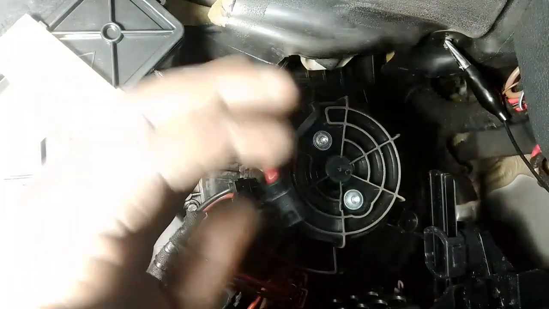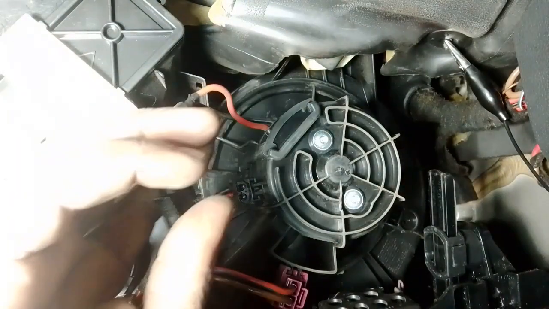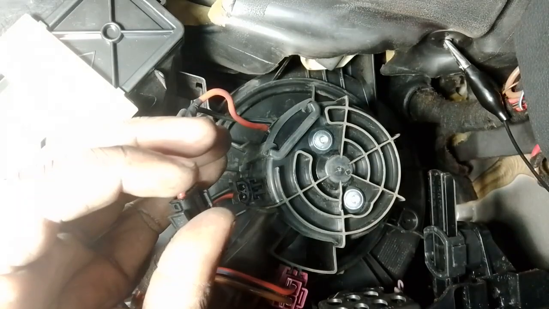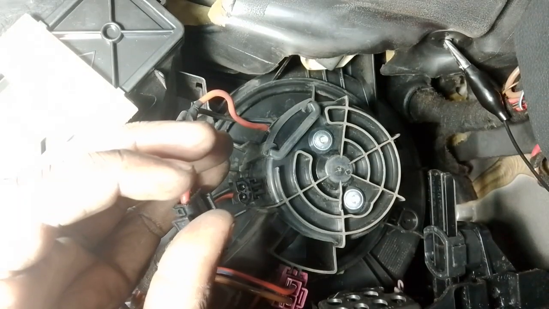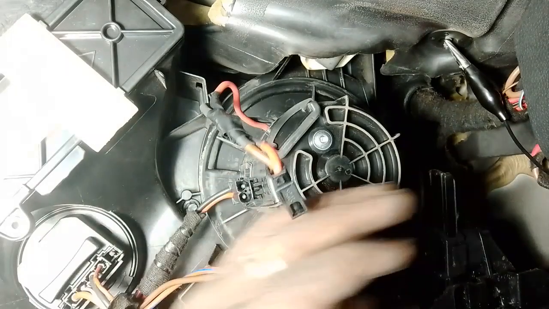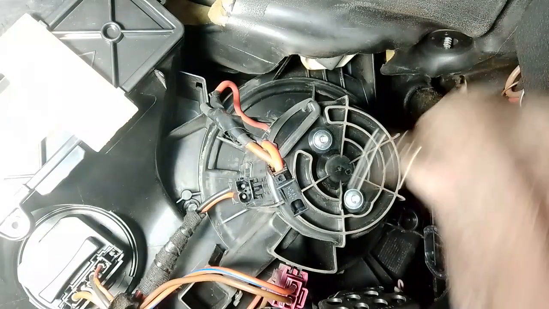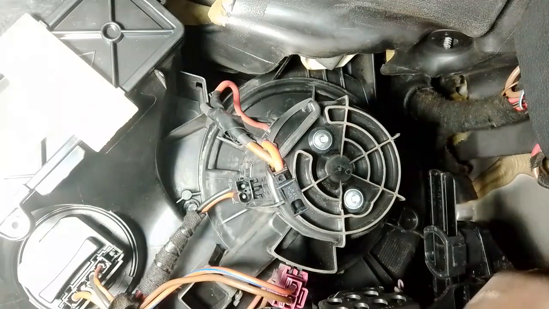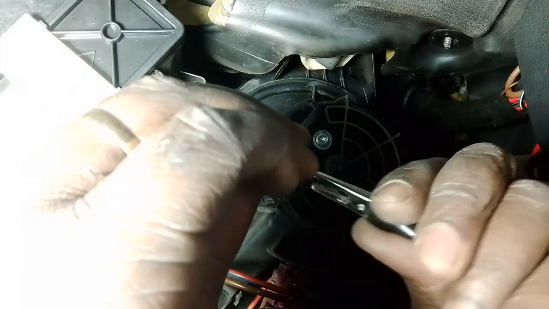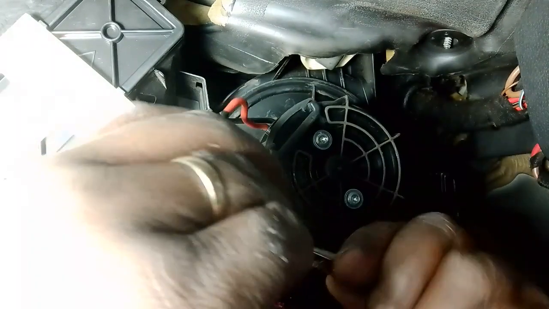So what I'm gonna do is stop for now, and then I'm going to order a blower motor. Yeah, because that's the negative wire here, right? That's the negative. Even if I want, I can also just clip on the negative there, right? I don't know if it's gonna fit in the negative terminal.